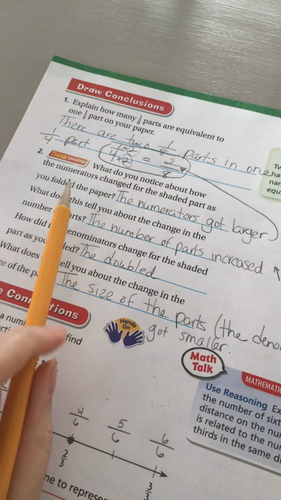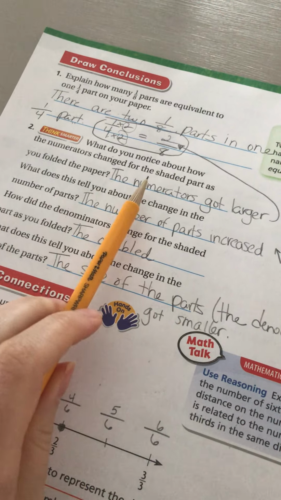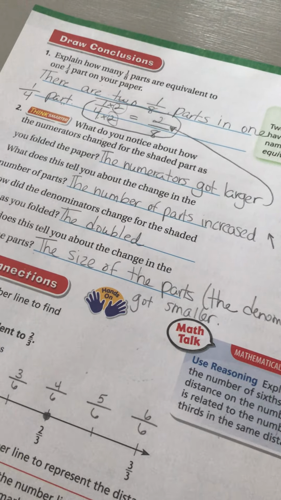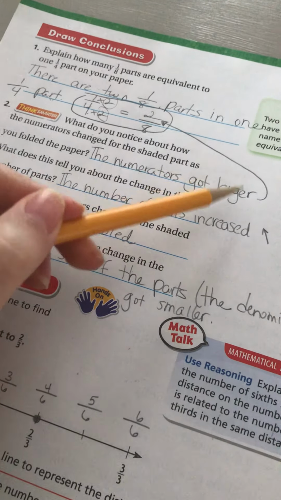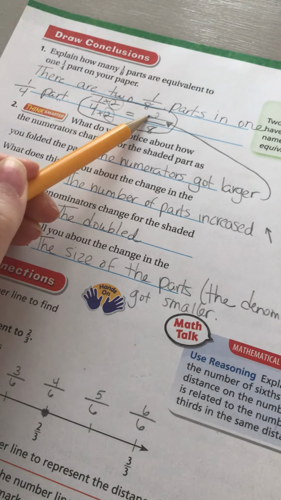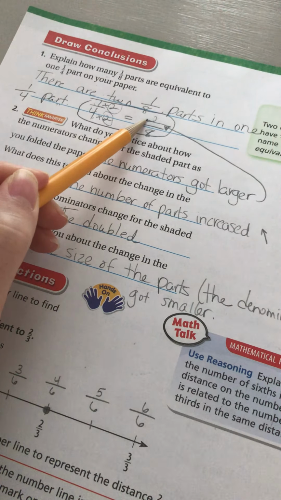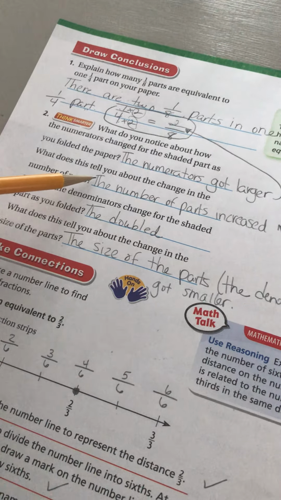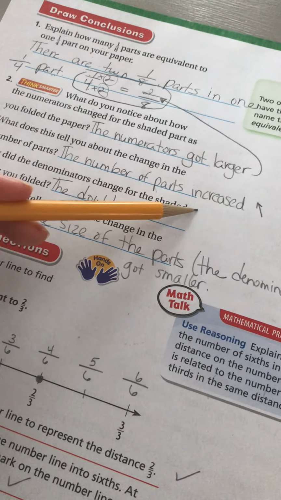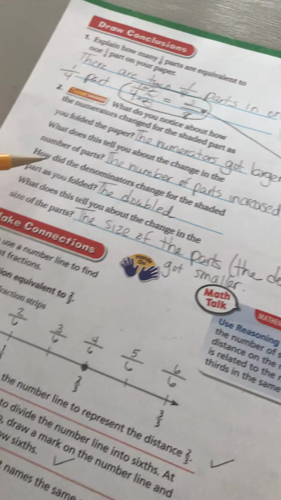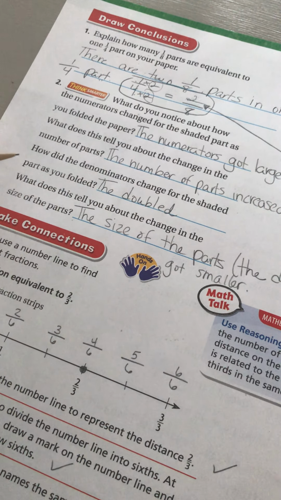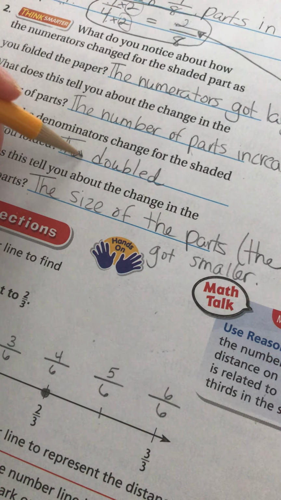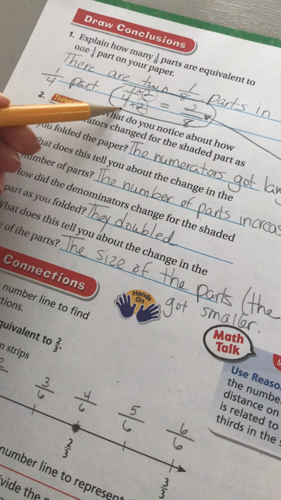What do you notice about how the numerators changed for the shaded part as you folded the paper? Well, as we continued to fold, the numerators got larger, right? Look what happened here. The 1 became a 2. And what does this tell you about the change in the number of parts? The number of parts increased. How did the denominators change for the shaded part as you folded? They doubled. Look at that. 4 doubled into 8.